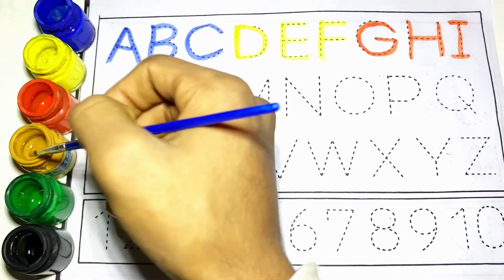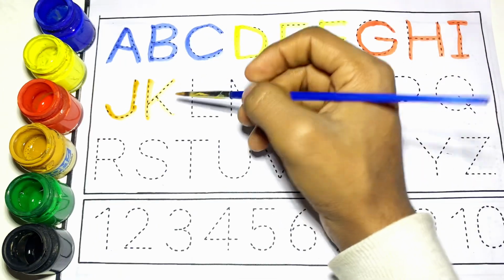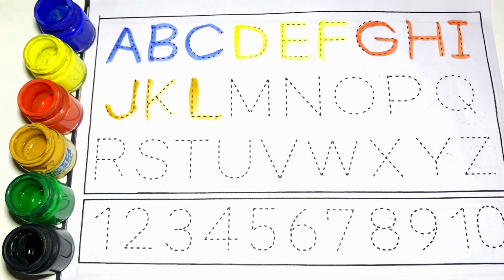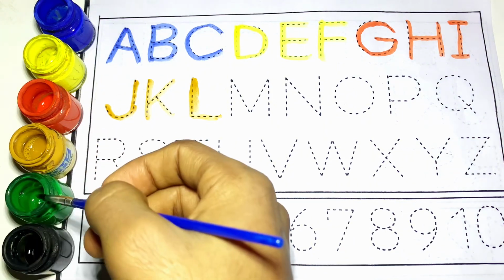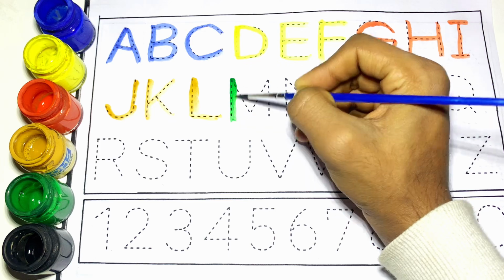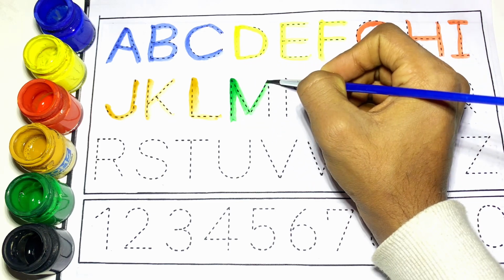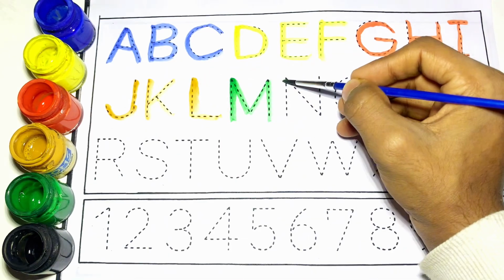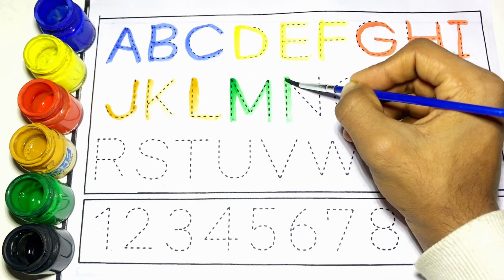Kids, again use yellow ochre color and draw L. L is for lion. Kids, now I draw M. M is for moon. And use green color. Kids, again use green color and draw N. N is for nose.